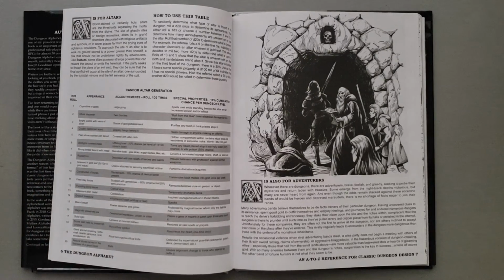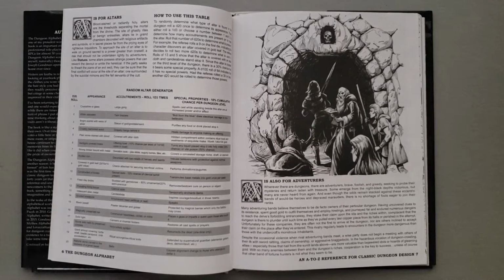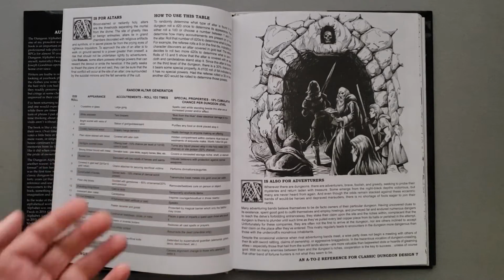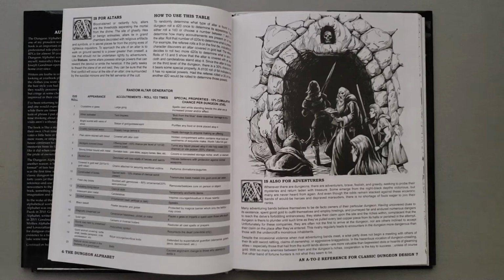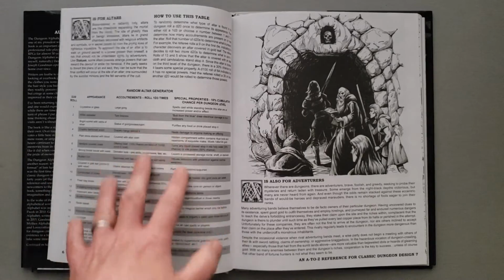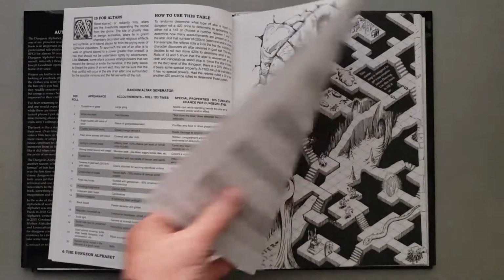Alternatively, what you could do is prep it ahead of time. Maybe you have everything planned out, so no matter which way they go, you've got something ready. You could roll up your altar, or you could, of course, look at these ideas and be inspired by them to put an altar there that you want them to find based on some fun ideas that you see here. And that's really how you could use this.